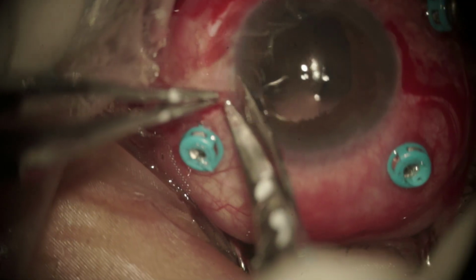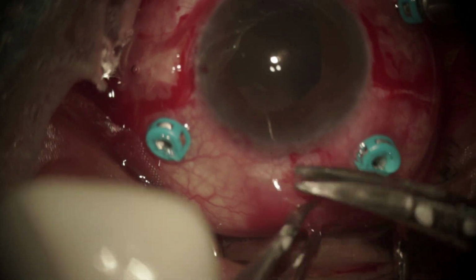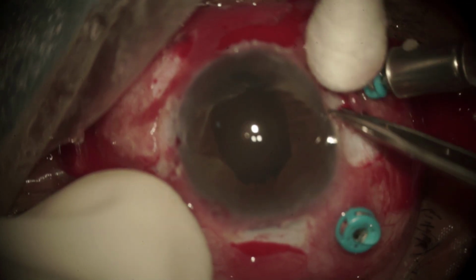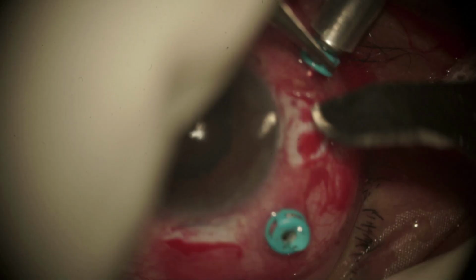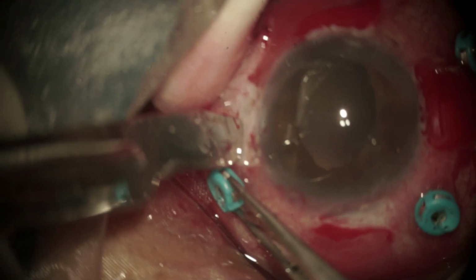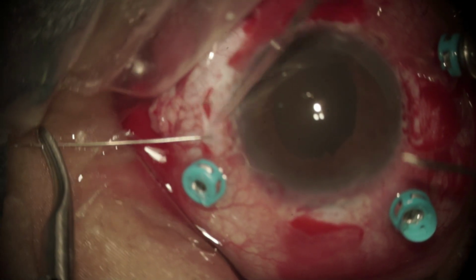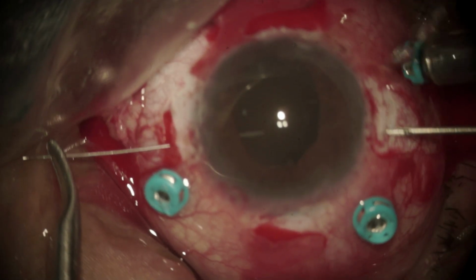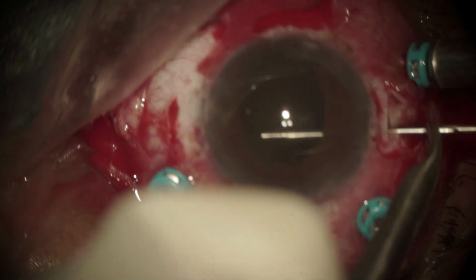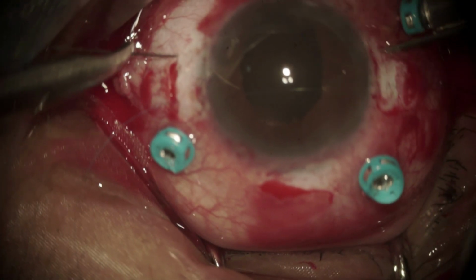Limited conjunctival peritomy is done at 3 o'clock, 9 o'clock, 12 o'clock and 6 o'clock. Four partial thickness scleral incisions are made tangentially at 3 o'clock, 9 o'clock, 6 and 12 o'clock, 1 mm posterior to the limbus. 9-0 polypropylene straight end suture is passed through the scleral grooves from 3:30 to 8:30 and brought out on the opposite side with the help of a 26-gauge bent needle.